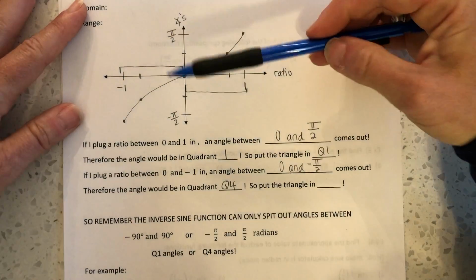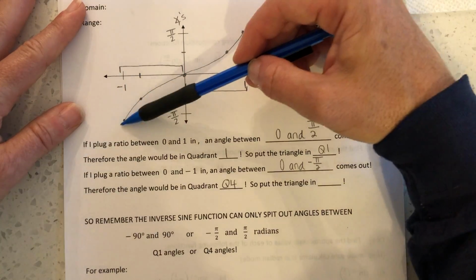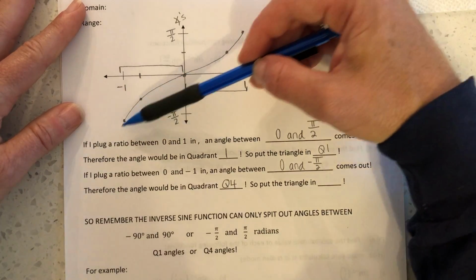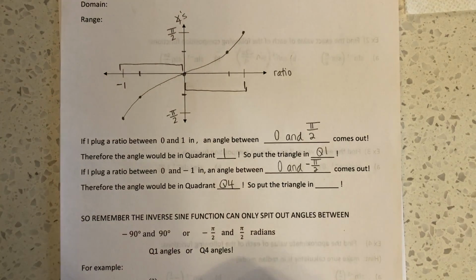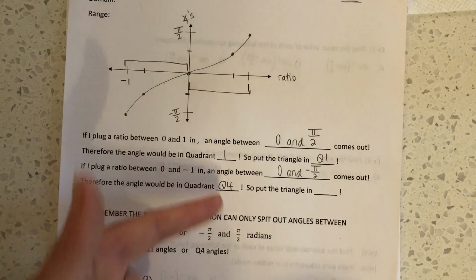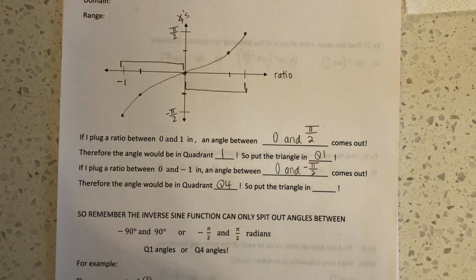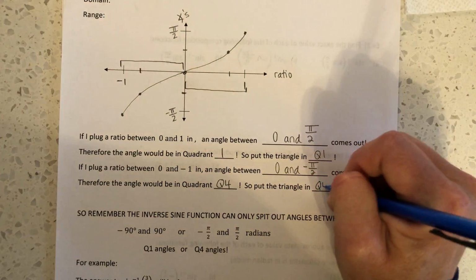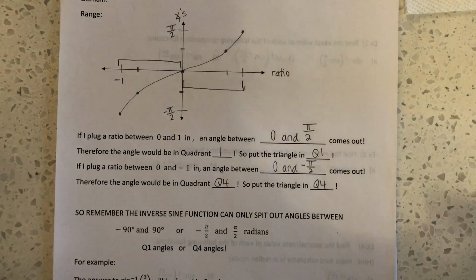All right, again, you plug any one of these ratios between 0 and negative 1 in, and it's going to spit an angle between 0 and negative pi over 2 out. So in that type of problem, if you take the inverse sine of that negative ratio, the answer is some quadrant 4 angle. So put the angle or the triangle that you need to build to solve the problem in quadrant 4. And again, this will make more sense when we start solving more problems.